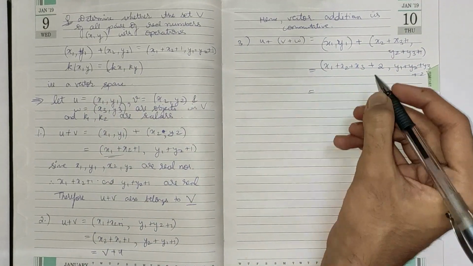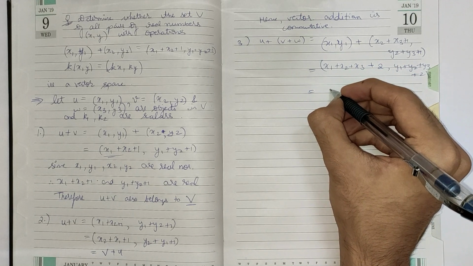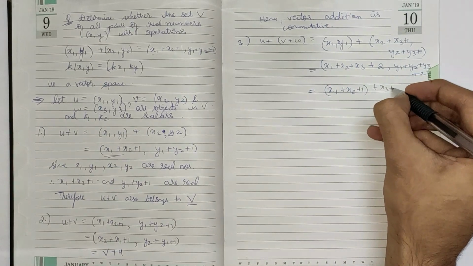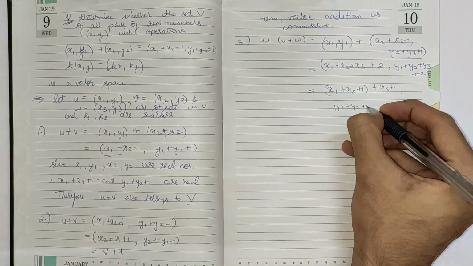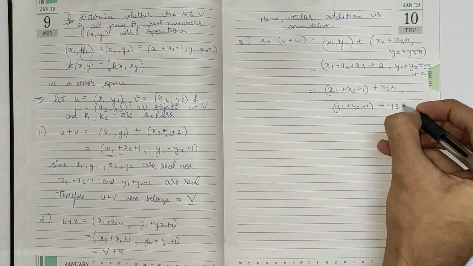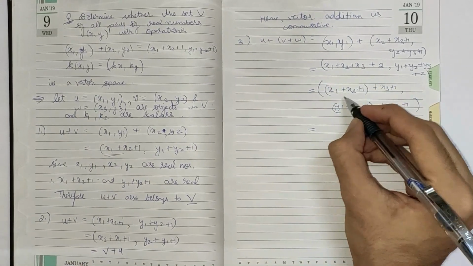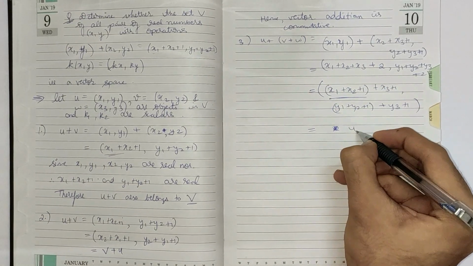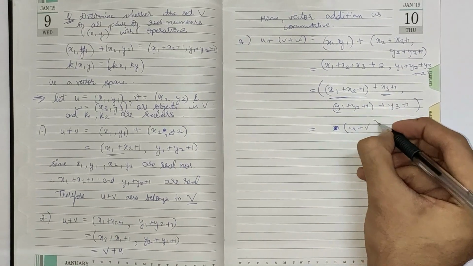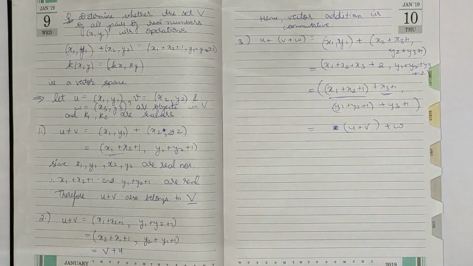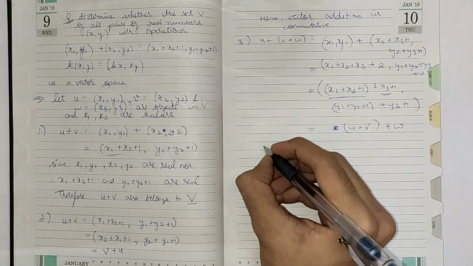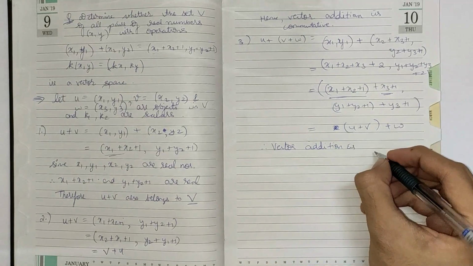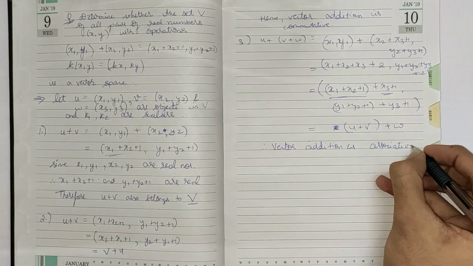So I can write it as (x1 + x2 + 1 + x3 + 1, y1 + y2 + 1 + y3 + 1). Again this is nothing but u + v, and we are adding w here, so this becomes (u + v) + w. So again we can say that vector addition is associative. So hence third is also proved.